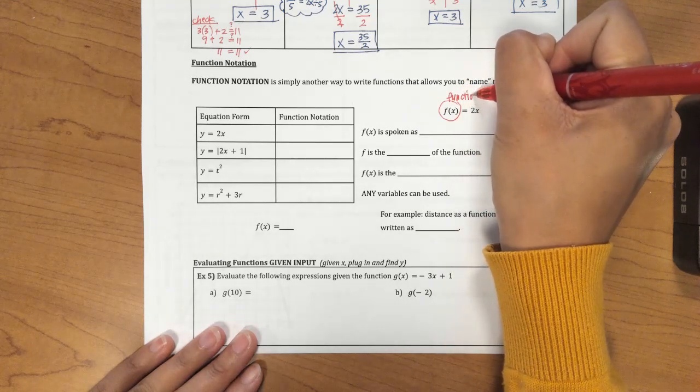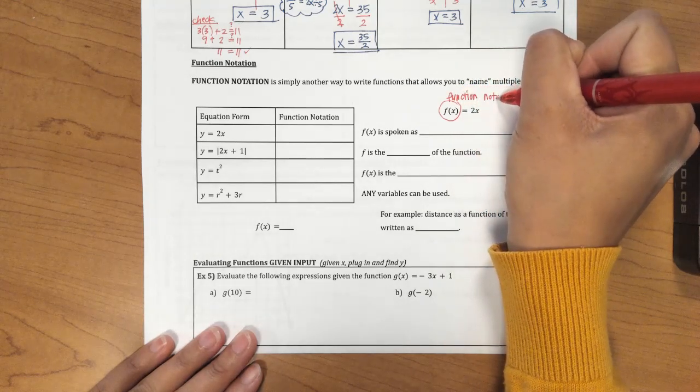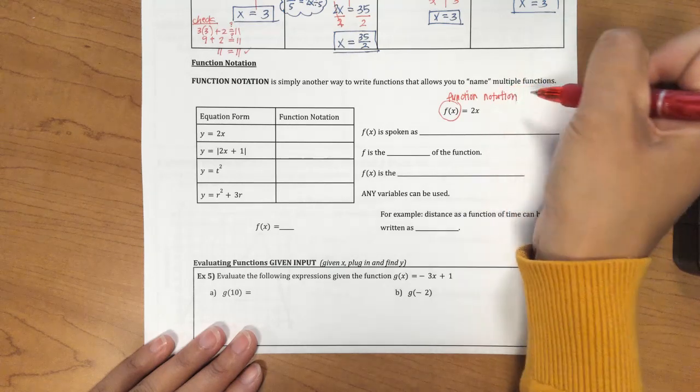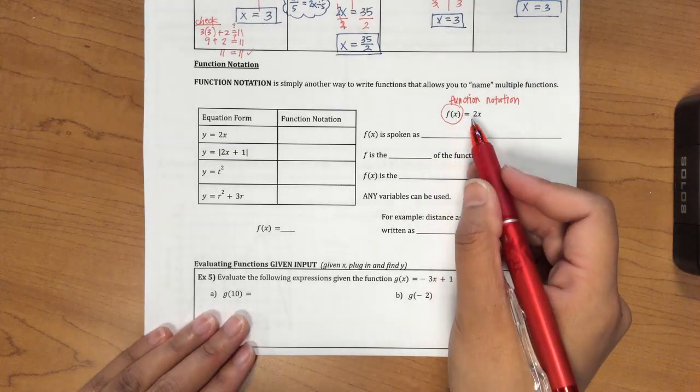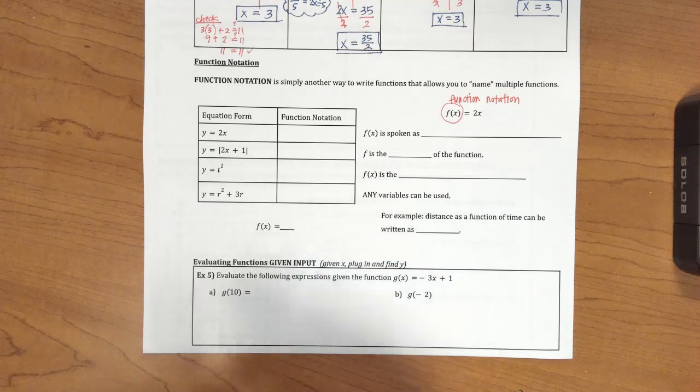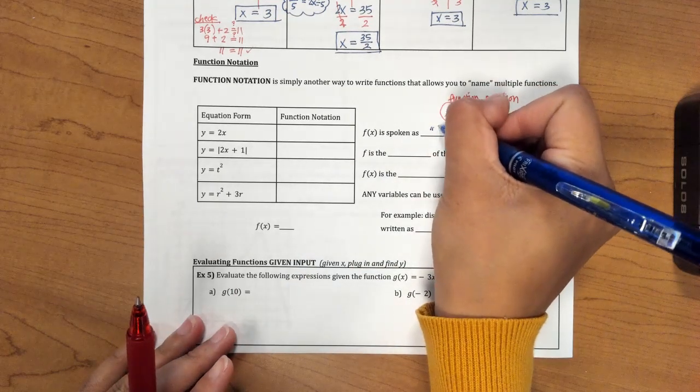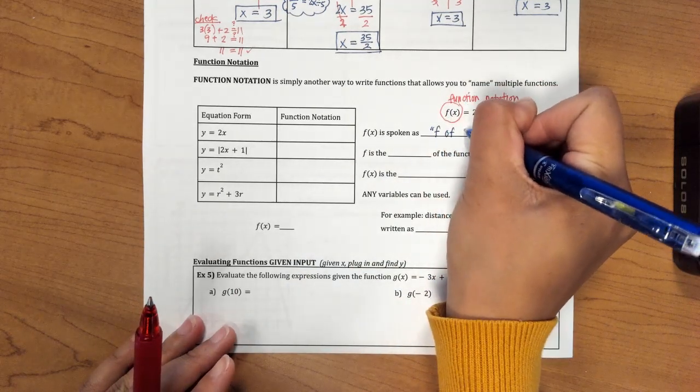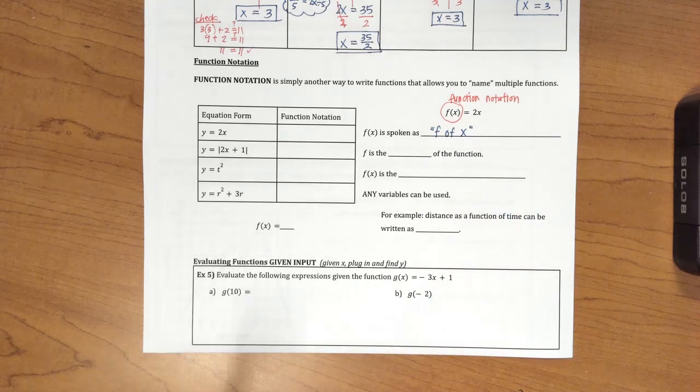So what we're going to use is something called function notation, which is this f of x. Notice I didn't say f parentheses x parentheses. I said f of x. Say that out loud to yourself as you watch this video. F of x. The more confident you are when you speak, the better you feel in a class if you have to speak.